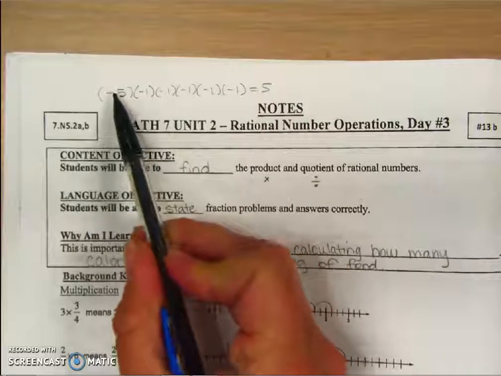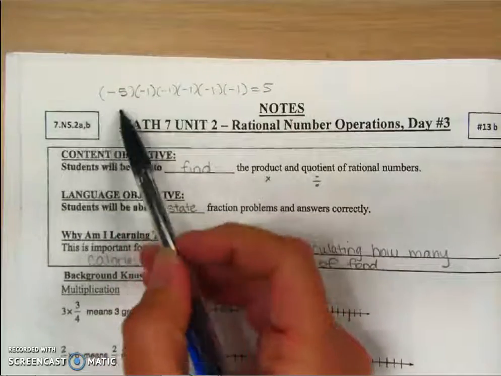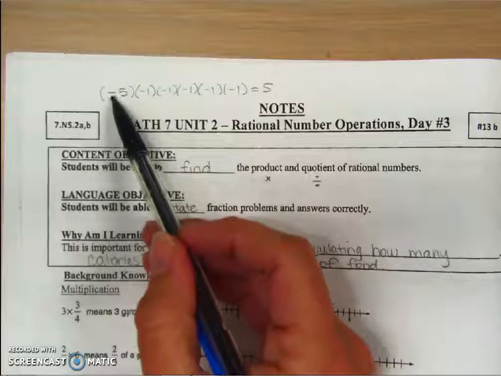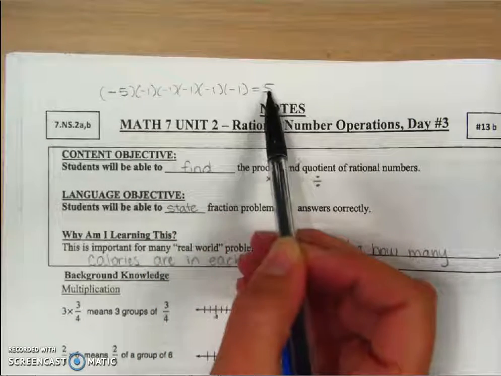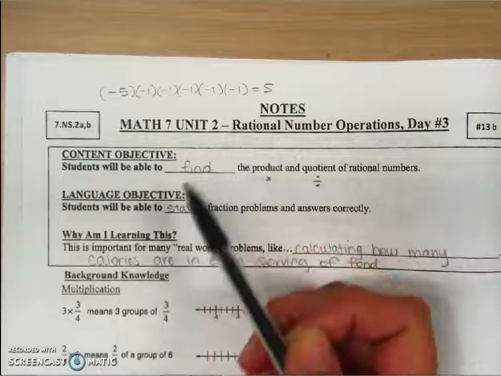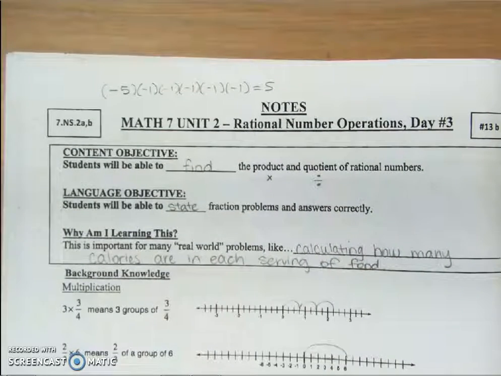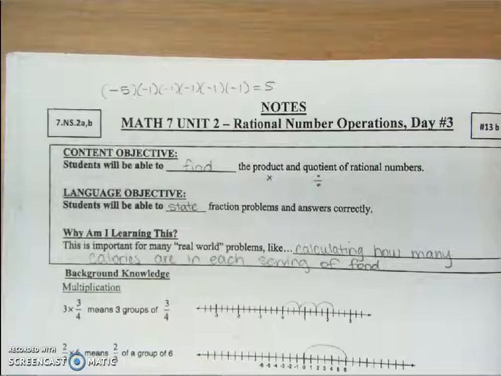So remember, every time we have another negative that we're multiplying by, it switches signs. So negative, positive, negative, positive, negative, positive. So our answer is positive. So that's the same idea here. It's just this time we have decimals and fractions. And so we're going to try to go through that. Today's focus is really the fractional part. Tomorrow we'll be looking at decimals again.